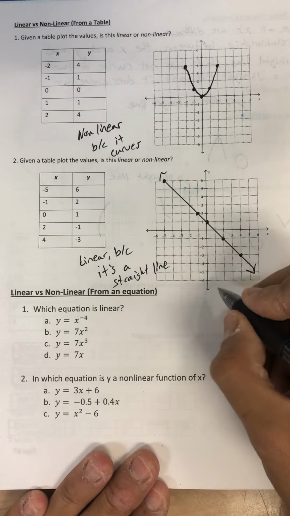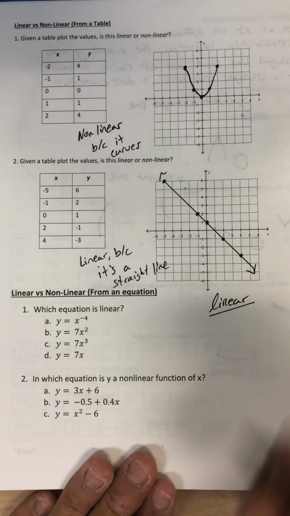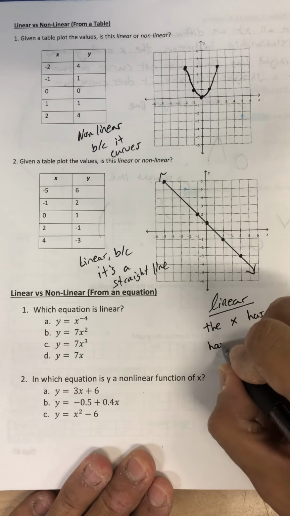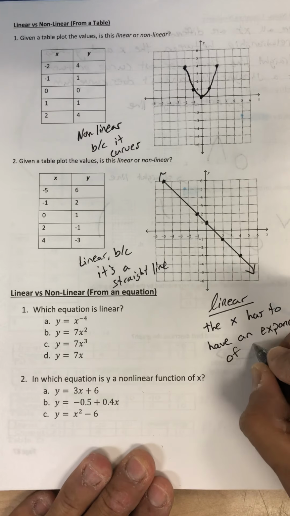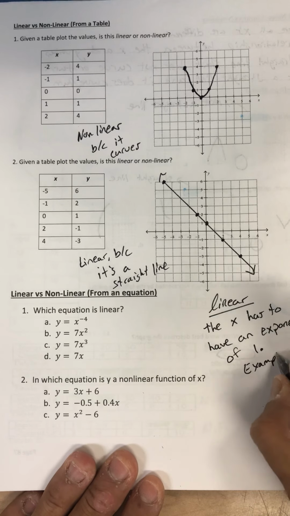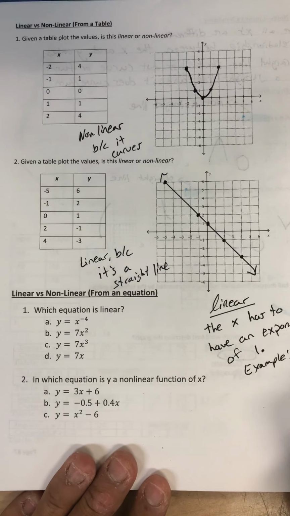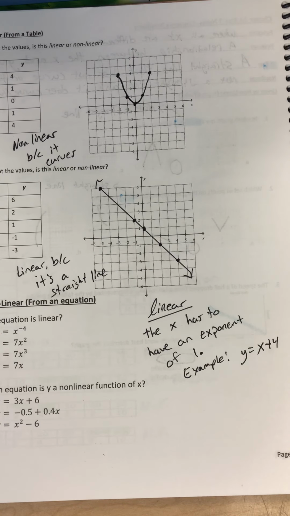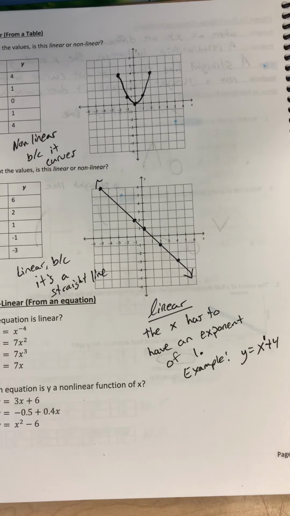So if we need to determine if something's linear from an equation, the x has to have an exponent of 1, okay? So an example of that could be y equals x plus 4, okay? Remember, if there's no exponent on the x, then that tells me that the exponent is implied to be a 1, okay?